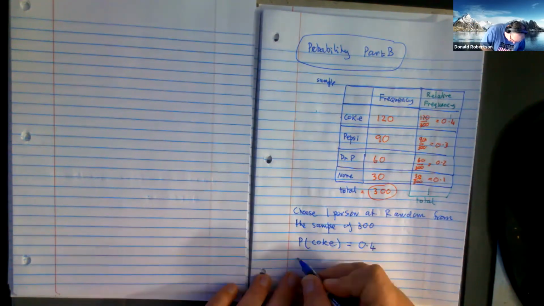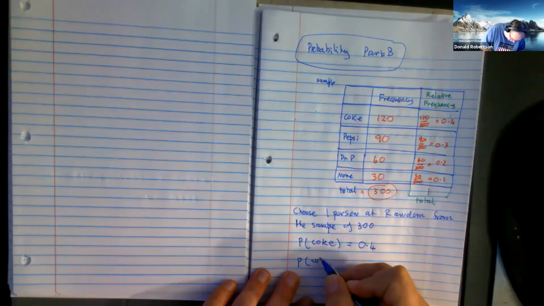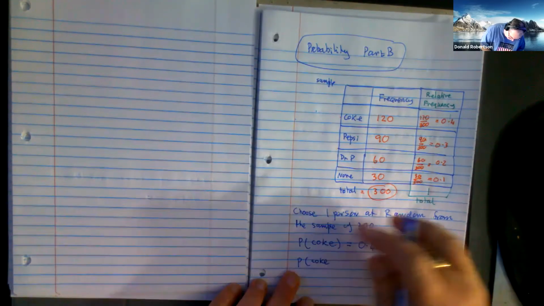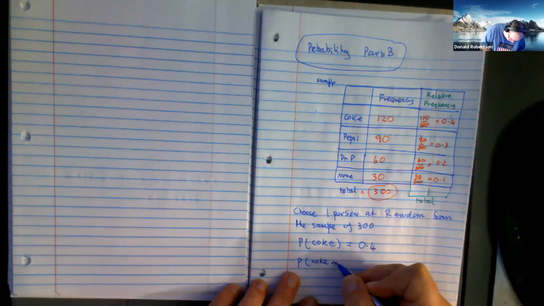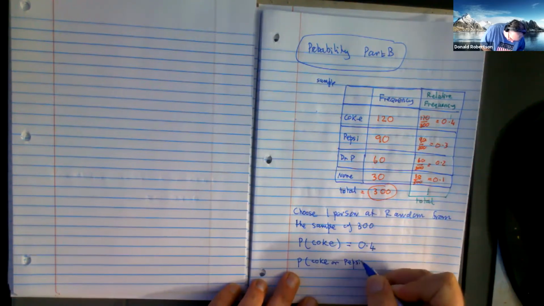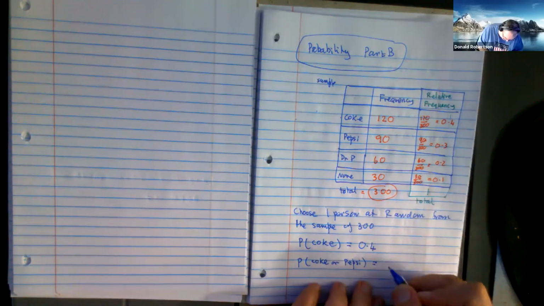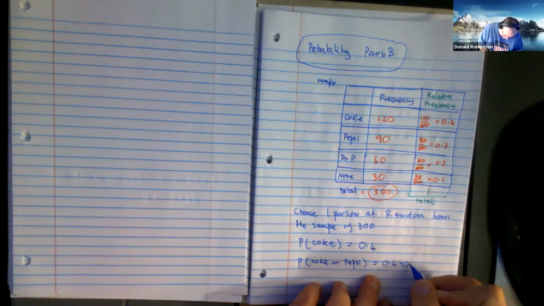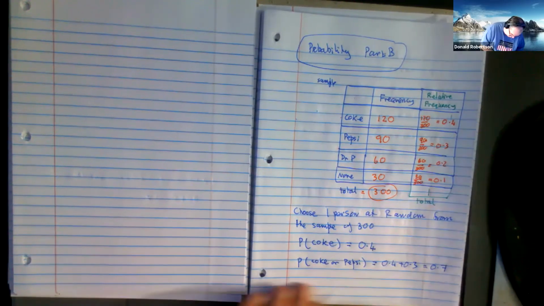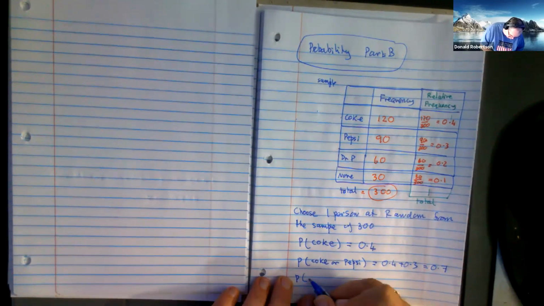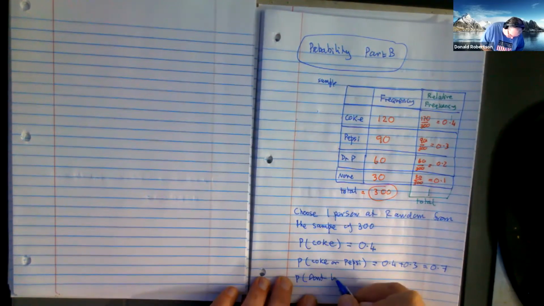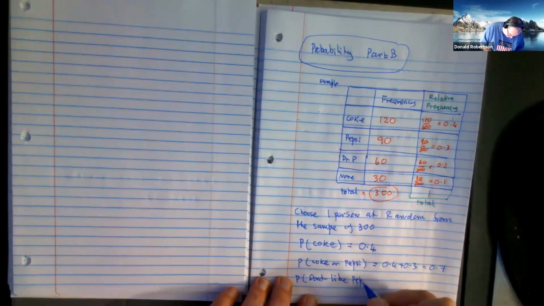For instance, I should be able to do this one as well. What's the probability I choose one person from the sample and they like Coke or Pepsi? What would that be? They like Coke or Pepsi. What's the probability of that being chosen? 0.7. And isn't that the people who like Coke plus the people who like Pepsi? 0.7. What's the probability that you pick people who don't like Pepsi for whatever reason?